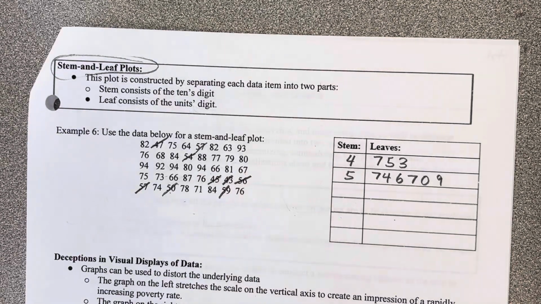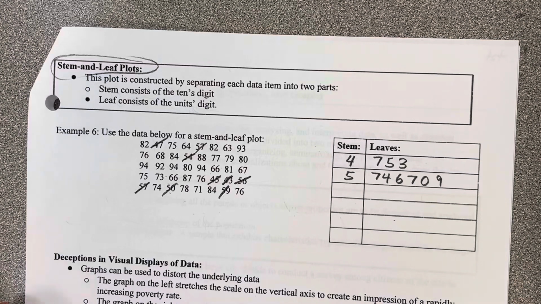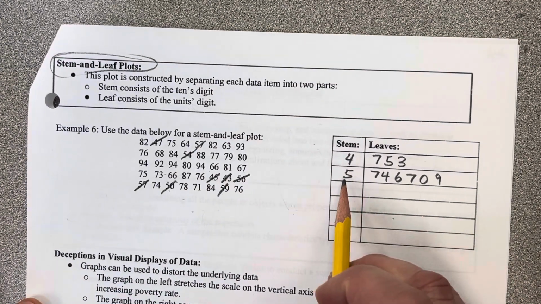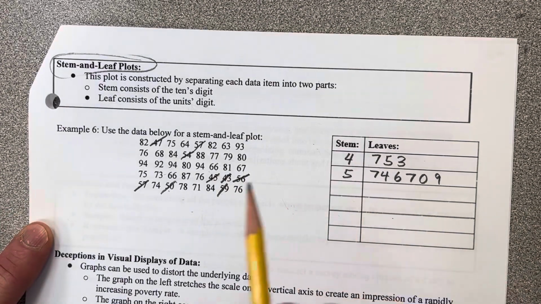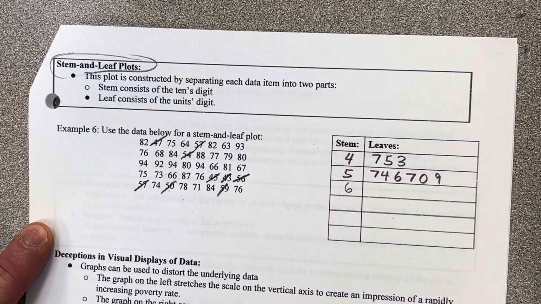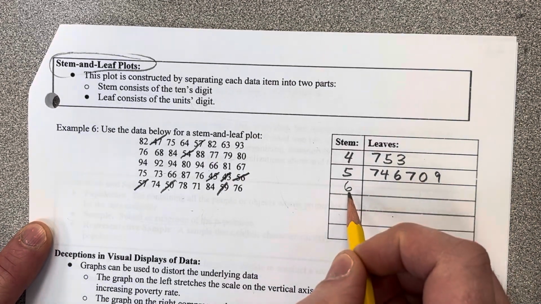All right, Algebra 1, we're finishing up these notes. They got interrupted. But yeah, stem and leaf. So looks like I got the 5s, all the 50s done. So then I'm moving on to the 60s. So we put the tens digit there, 6.